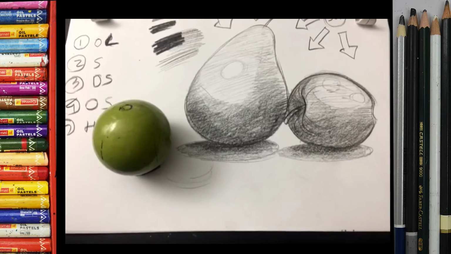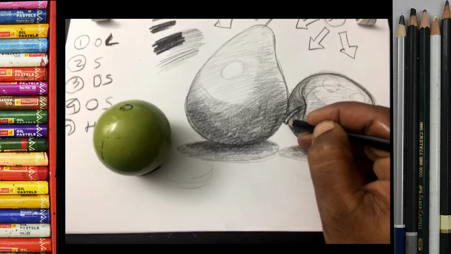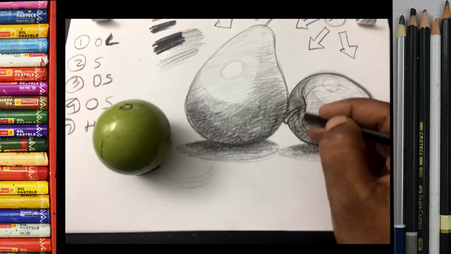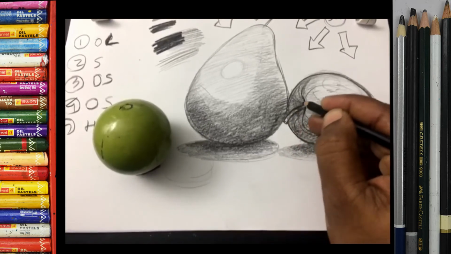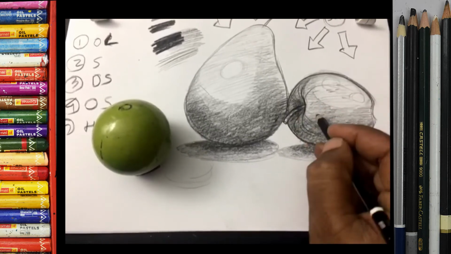Wow. I have no talking skill. It's just beautiful. I simply can't believe it. This line, proportion, shadows, all those are perfect.